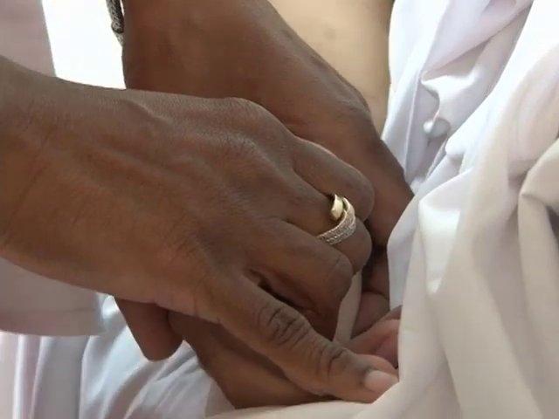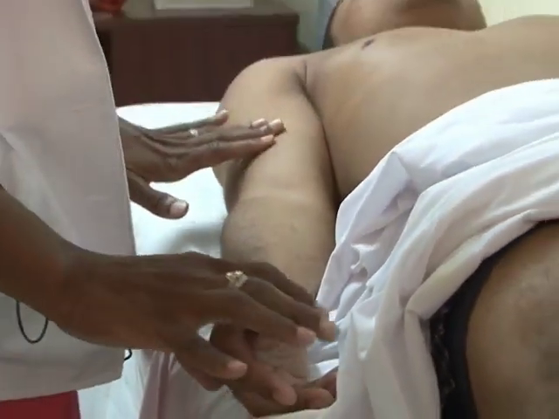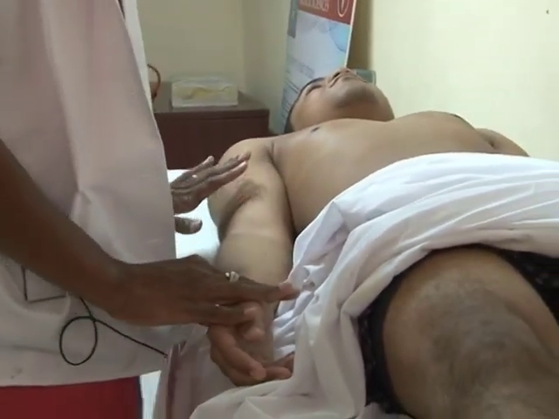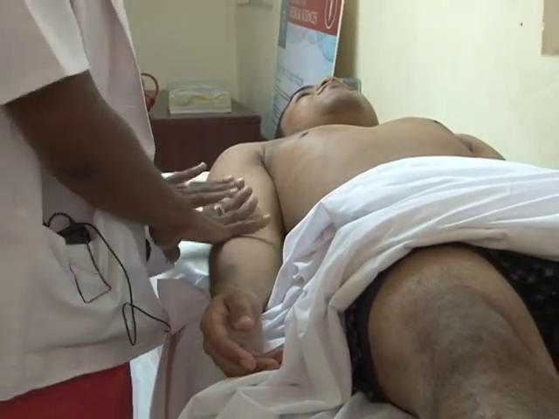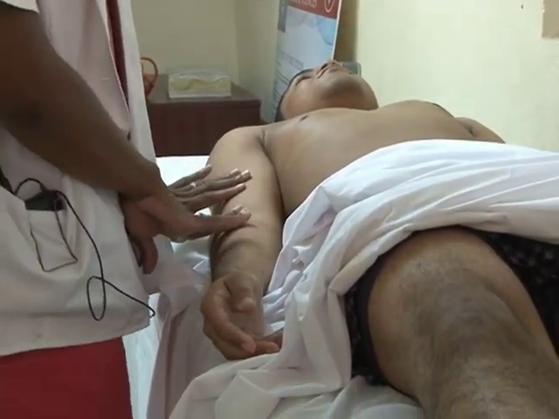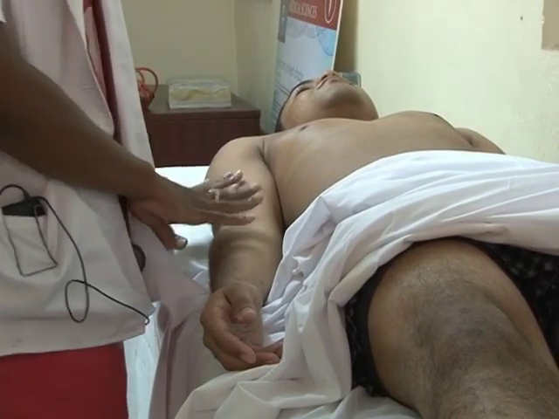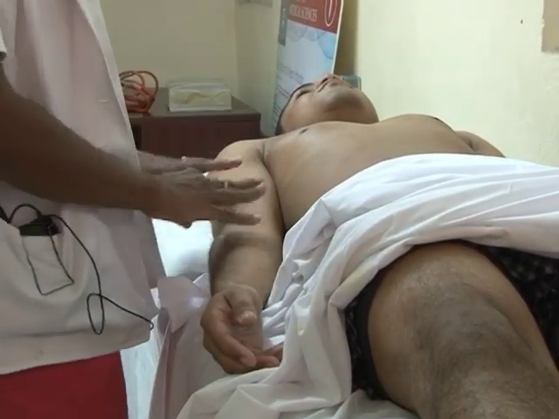Okay. The next maneuver that we do perform on the patient is the blood pressure. But at this point in time, I will not be doing the blood pressure because that is ideally done with the patient sitting up. We can demonstrate this thereafter.